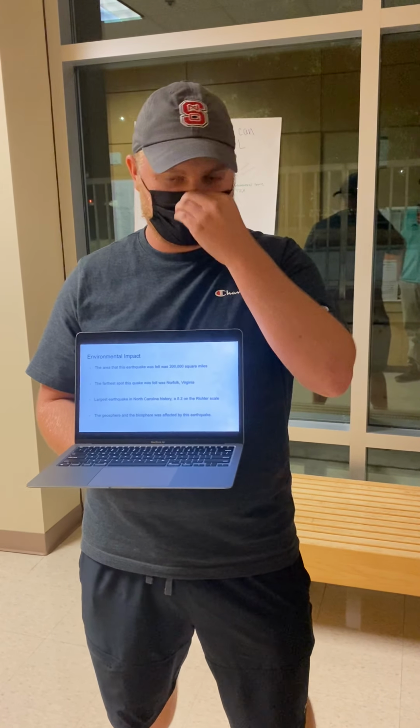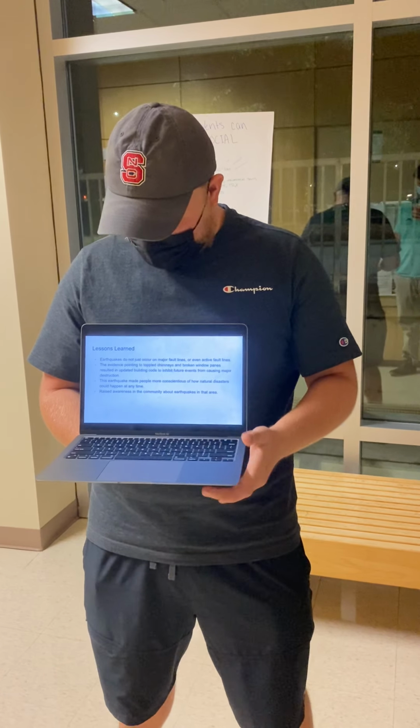The geosphere and the biosphere were impacted by this earthquake because trees were uprooted and things were changed in the environment that can only occur from earthquakes. There are a couple lessons learned from this.